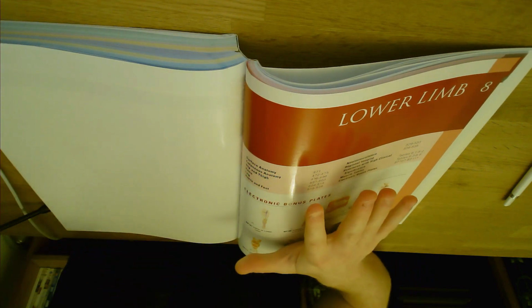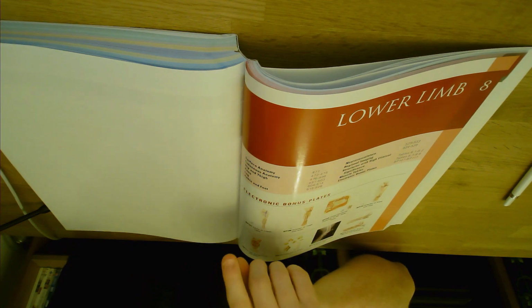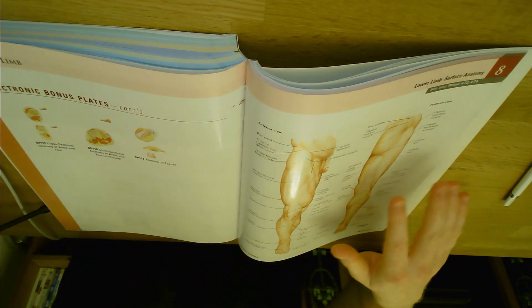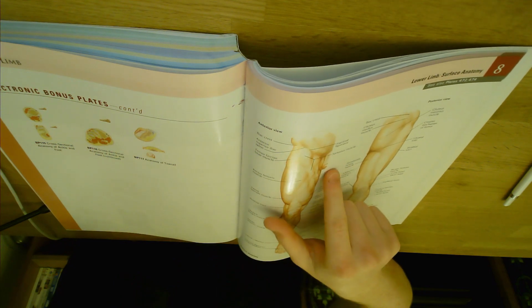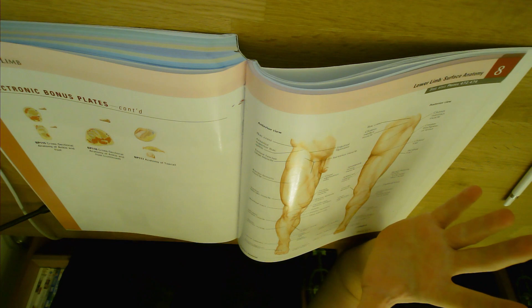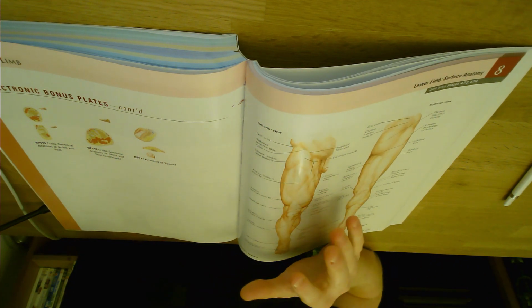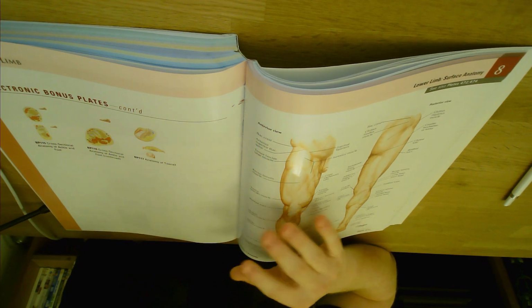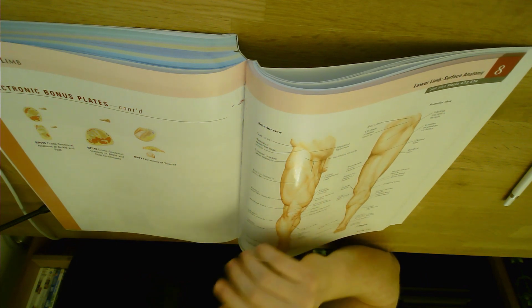I'll pick a topic, find it in this book, and flick my way through, look at the different anatomical structures, different terminologies, and see if I recall what they are and if I can remember some different facts about it, and describe it with at least a reasonable amount of detail. And if I can't, maybe I'll look over it. Gives me an idea of where I am.